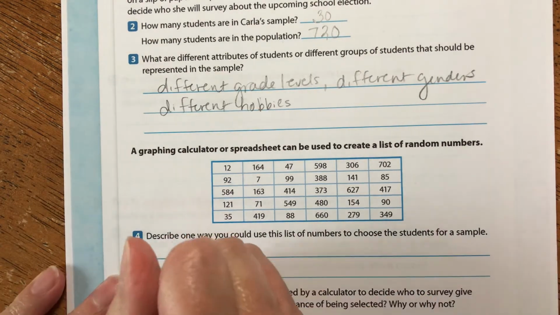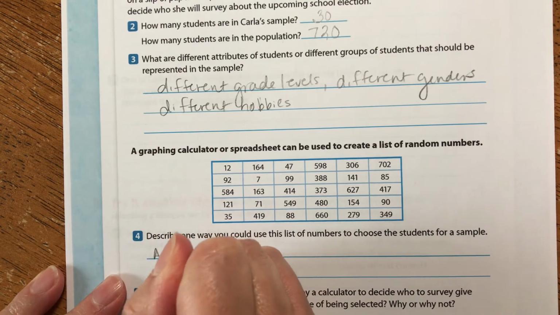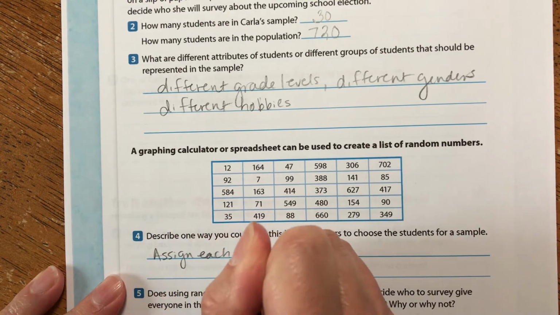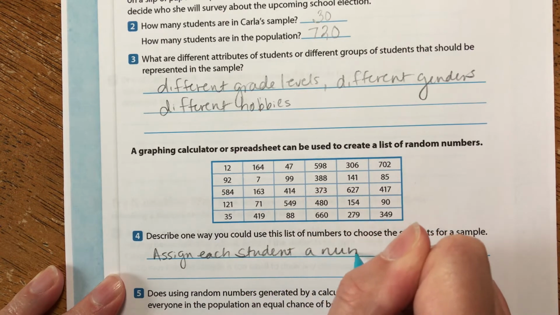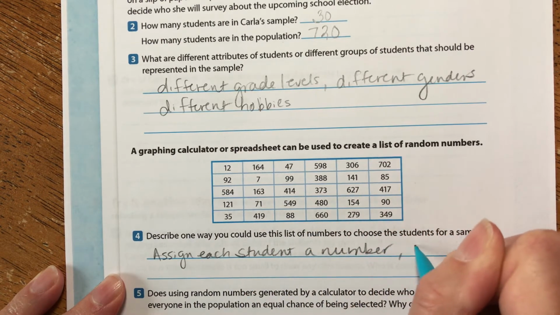So you could assign each student a number. Okay, and then use those students.